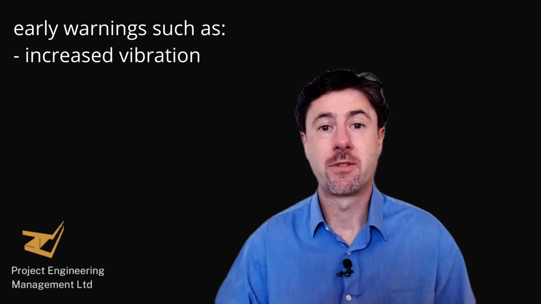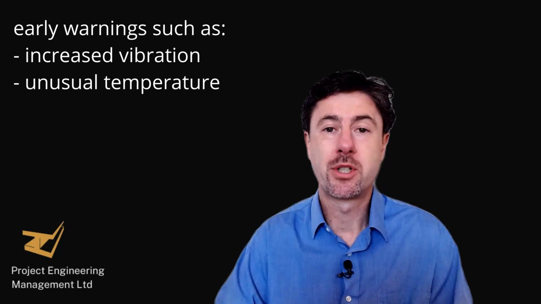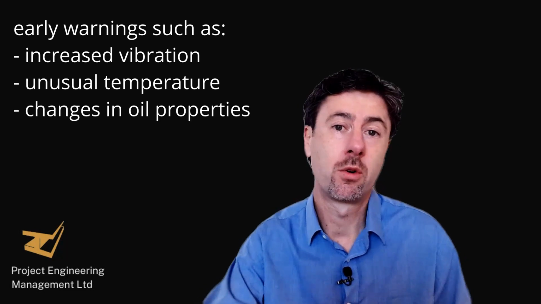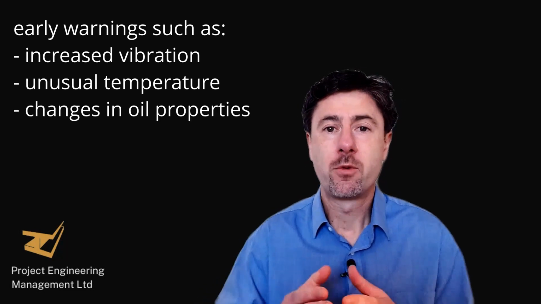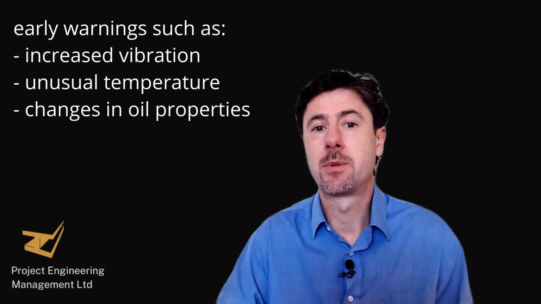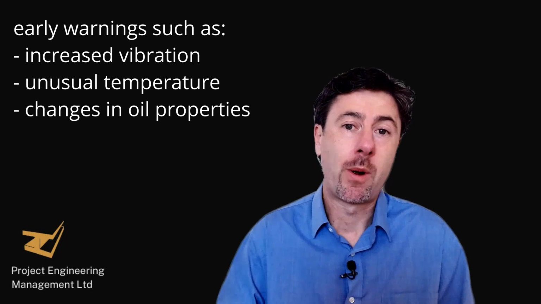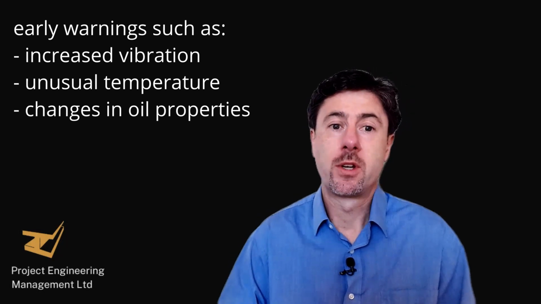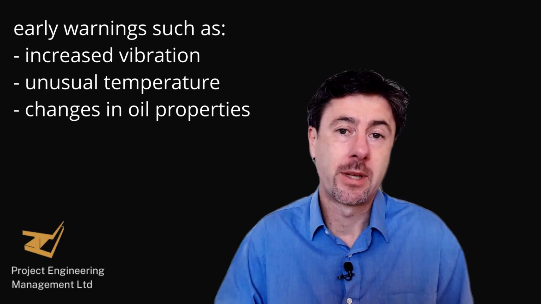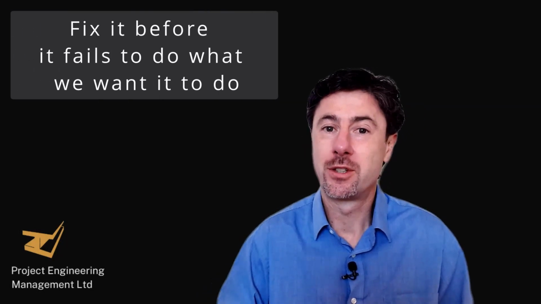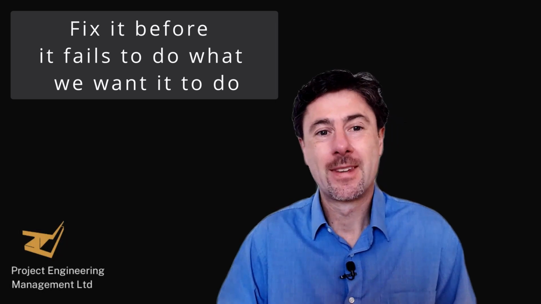During this interval though, the asset could show early warning signs or symptoms of deterioration, such as increased vibration, unusual temperature patterns, or changes in oil properties. If we identify and address these potential failures within the PF timeframe, you can take proactive measures to avoid costly breakdowns and unplanned downtime. In other words, fix it before it fails to do what you want it to do.